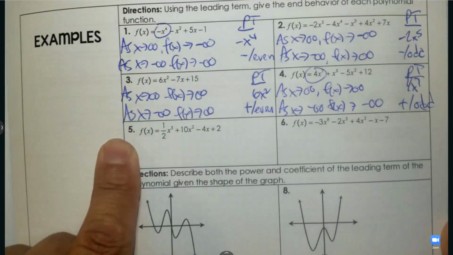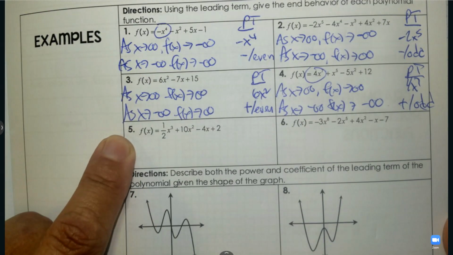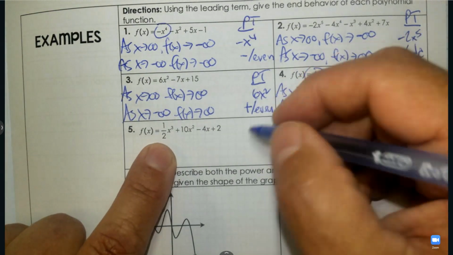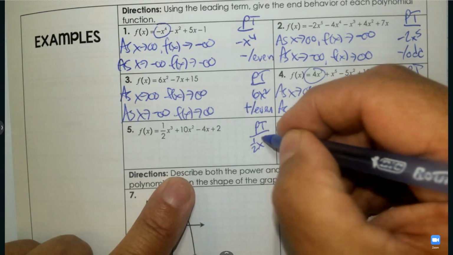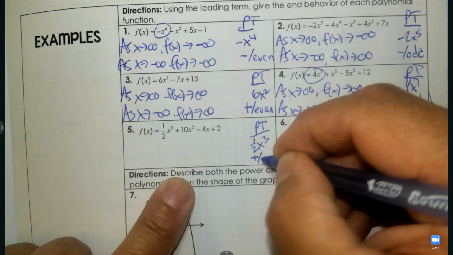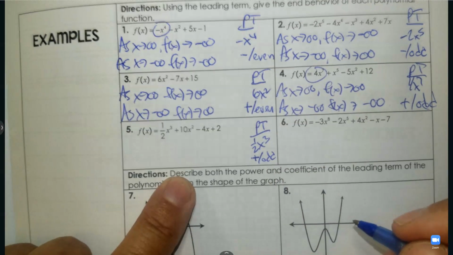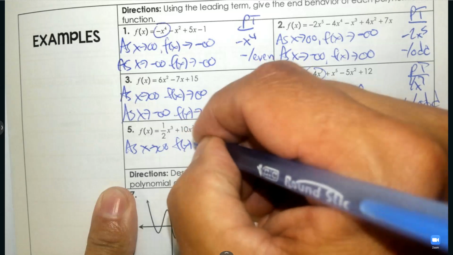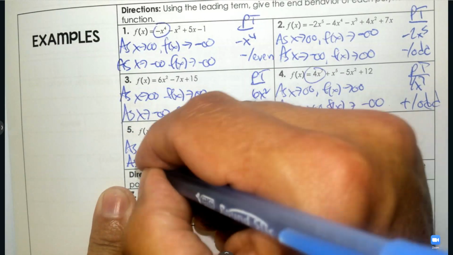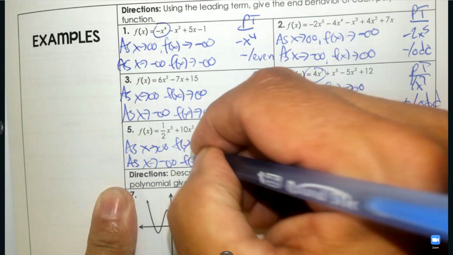Now for number 5, because you can press pause if you need to, the fraction has no effect on the end behavior. So the power term is 1/2 x to the 3. All I care about is positive with an odd exponent. That's what matters. So that means the right end goes up and the left end goes down.